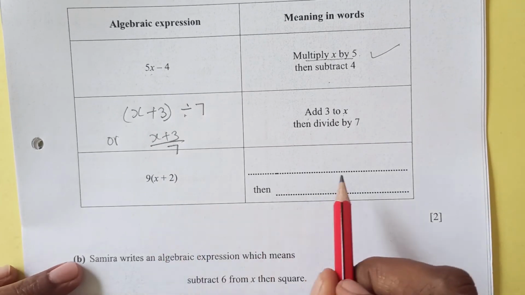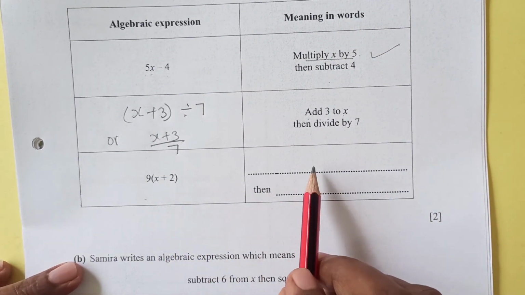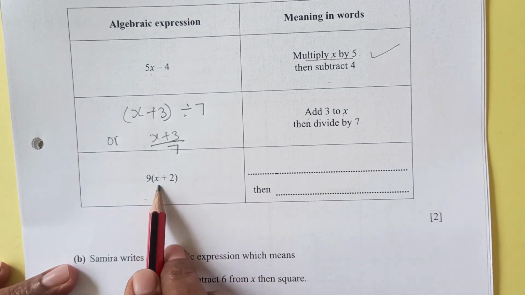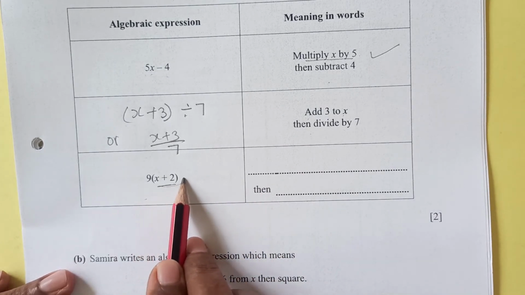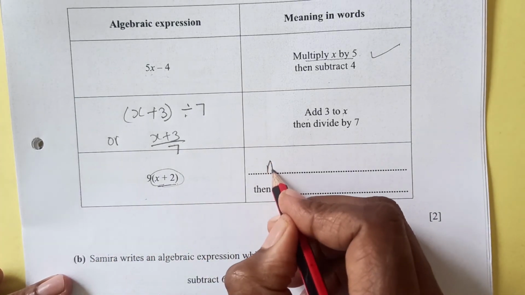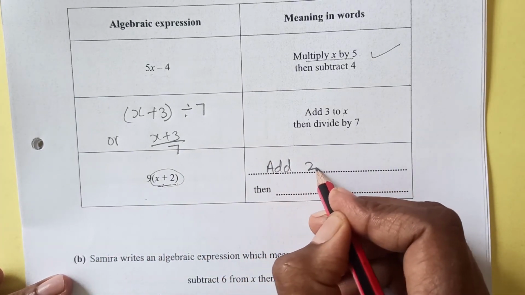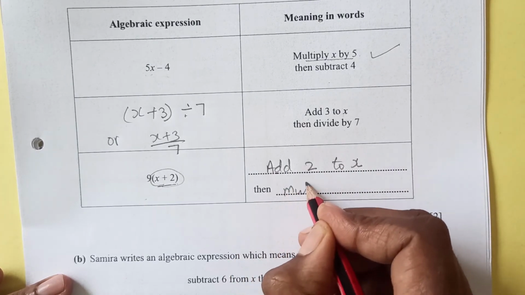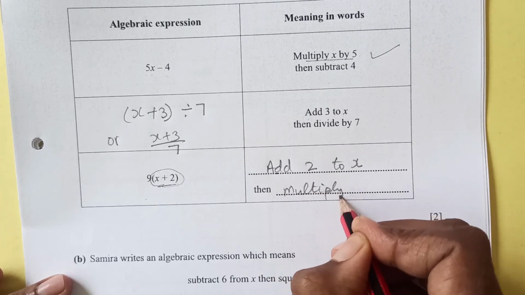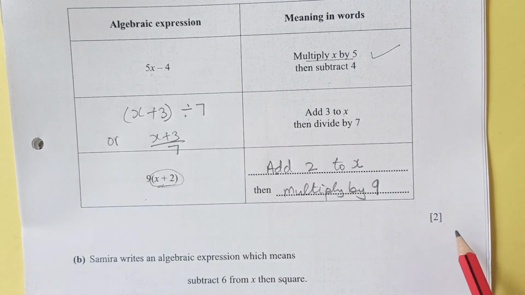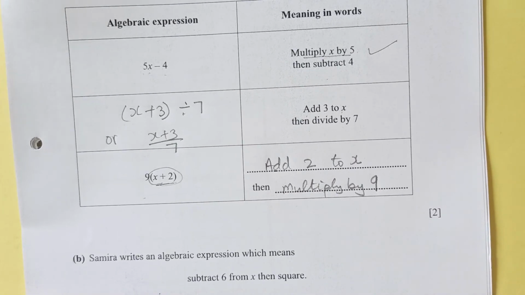Next, we are given this expression and we need to explain its meaning. So you see we have here 9 into x plus 2. First we need to write down the bracket part, x plus 2, so we are going to say add 2 to x and then multiply by 9. That's it for this, and you will get 2 marks for this question.